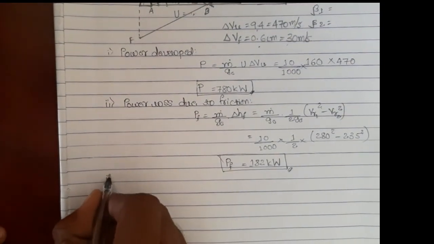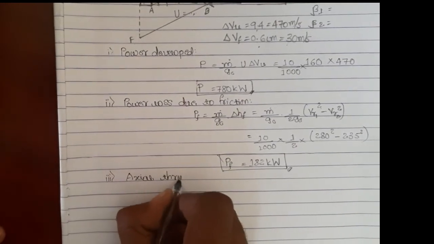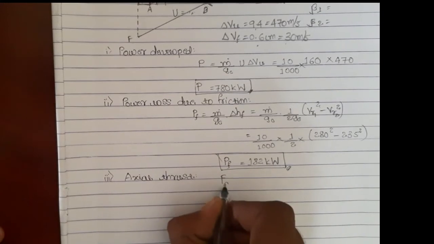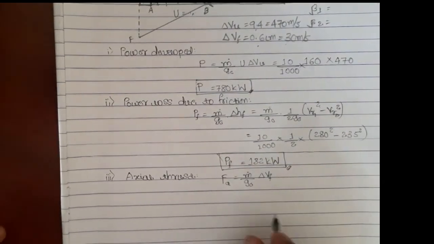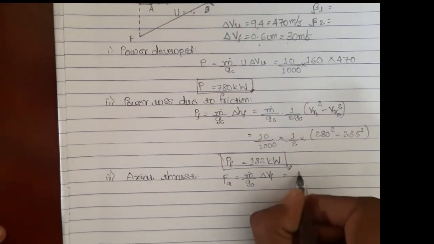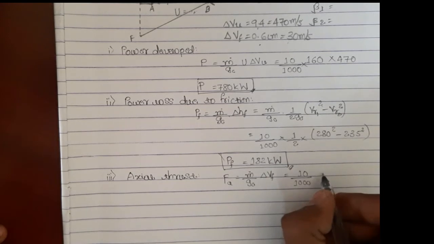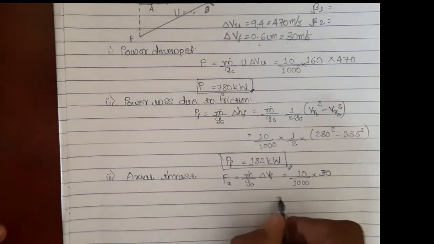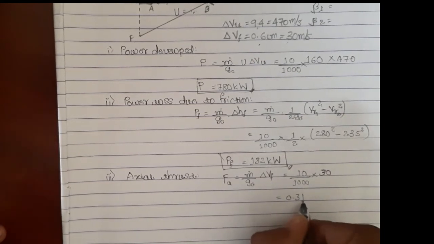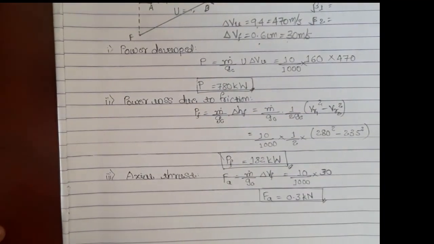The third thing that is being asked in this problem is axial thrust. We already know how to calculate axial thrust, that is F axial is equal to M by Gc into delta Vf, right? Delta Vf we have found graphically directly, that is M is 10 divided by Gc 1000 into the delta Vf, which is 30 meter per second. So 30 into 300. So this is 0.3 kilonewton. Axial thrust is found to be 0.3 kilonewton.